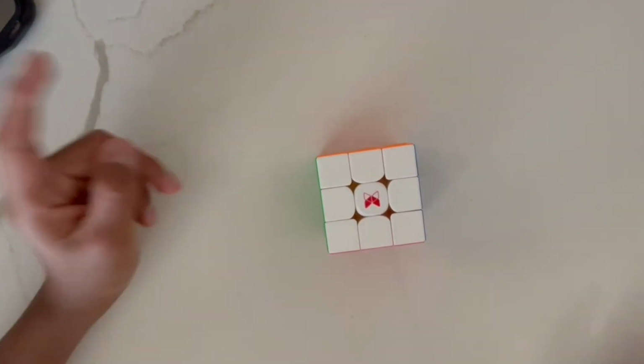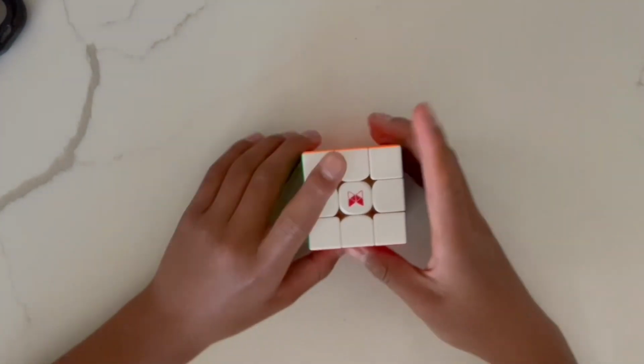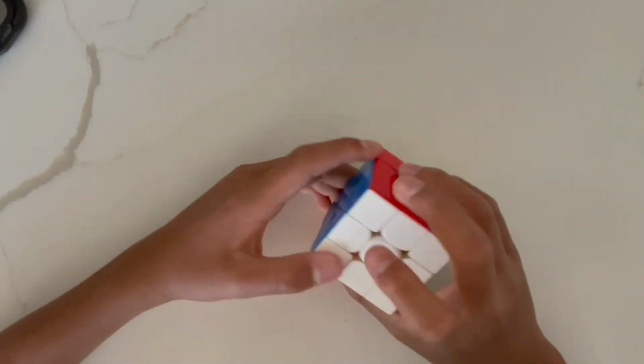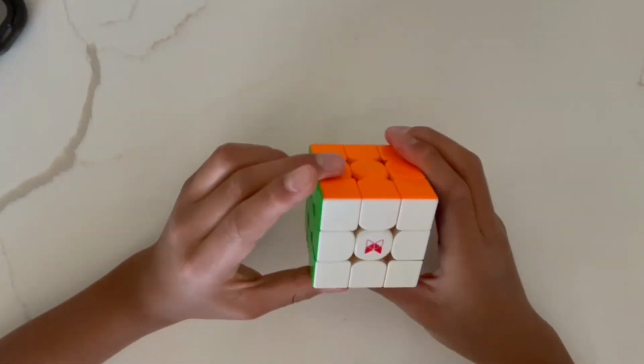So guys, that is it for this tutorial. And now we finally have the whole solved Rubik's Cube right here.